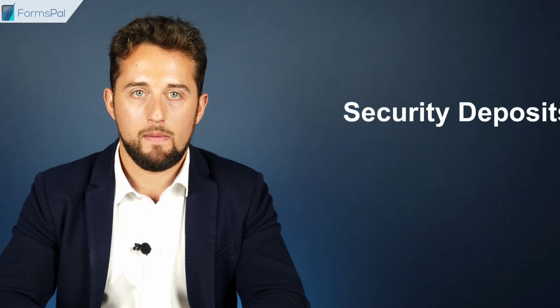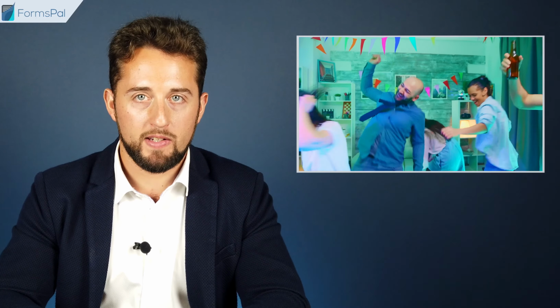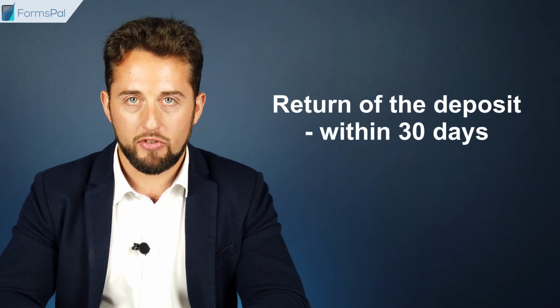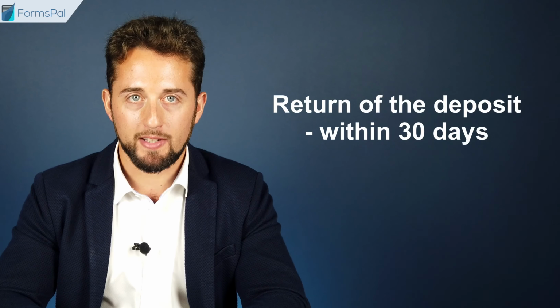Security deposits. In the state of Wyoming, only the sky is the limit when it comes to the security deposit in a lease agreement. The landlord can use the deposit to pay unpaid rent or repair any property damages caused by the tenant after conducting an inspection for damages on the premises. The deposit should be returned by the landlord within 30 days after the termination of the rental agreement or 15 days after the landlord receives the tenant's new mailing address, whichever occurs later.